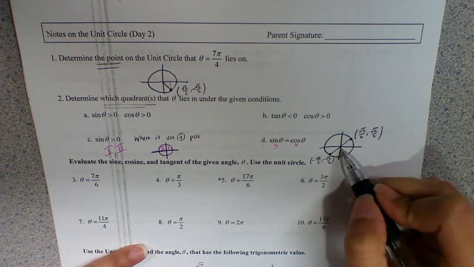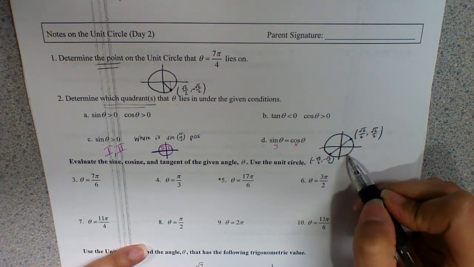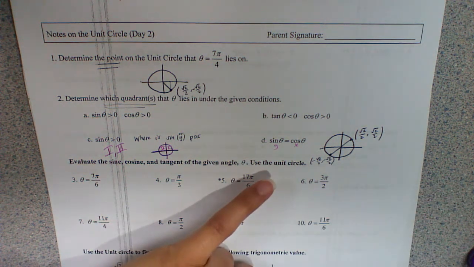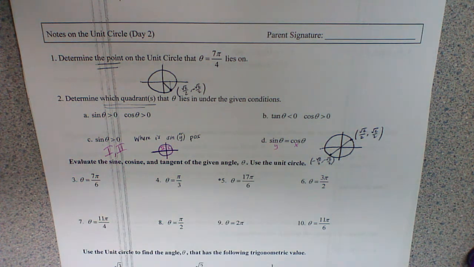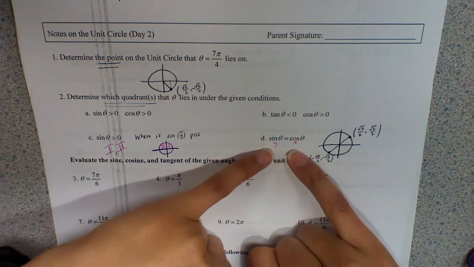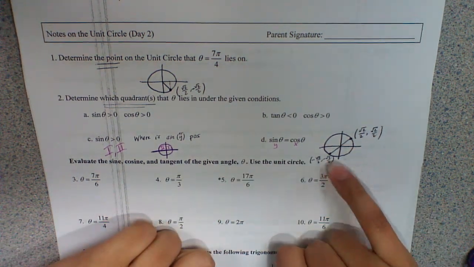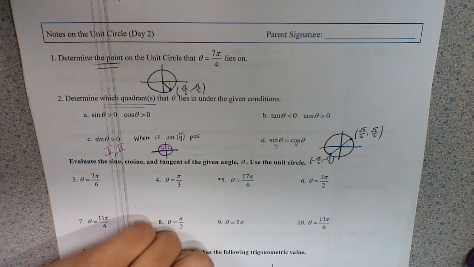In the fourth quadrant, that will not work because your x is positive there, but your y is negative. So the only two places where sine and cos are the same value, where your x and y are the same value, are in quadrants 1 and 3. So that's what we'll write down.